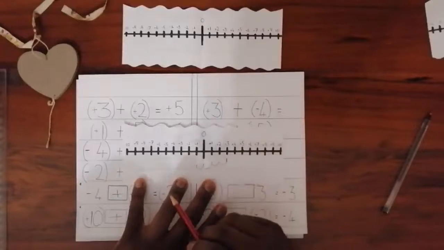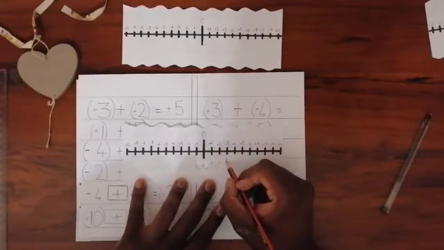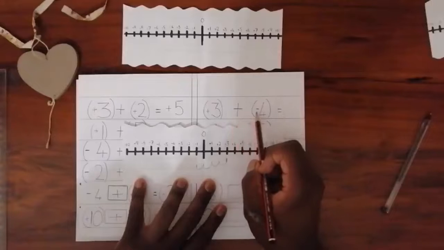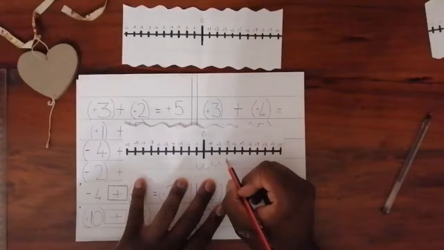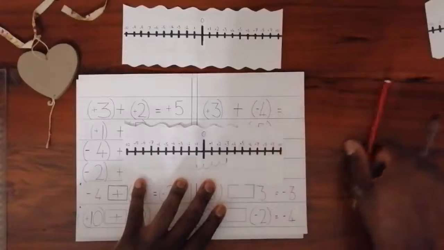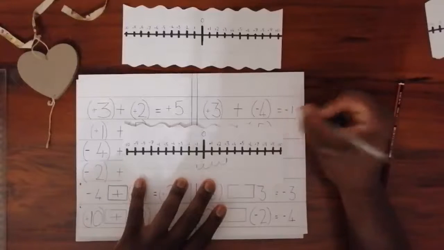Let me repeat that again. Plus 3, we start here. And instead of moving to the right because of the addition sign, the minus sign tells us to do the opposite. So the opposite of right is left. So we move 4 places to the left and we end up at minus 1. Therefore, our answer is minus 1.